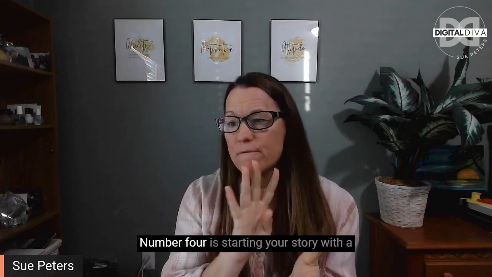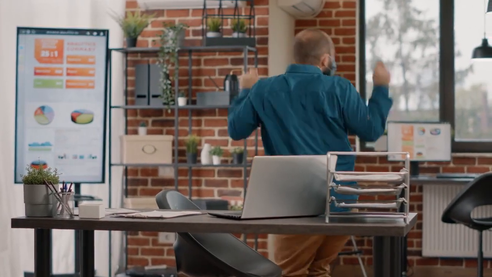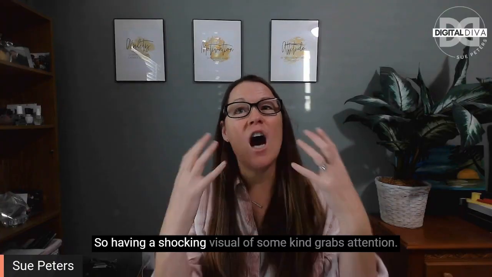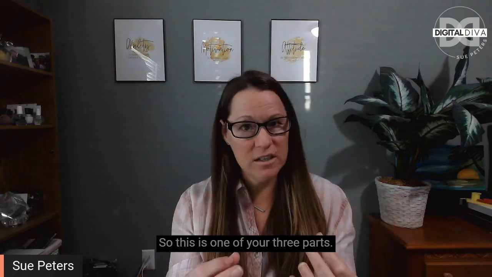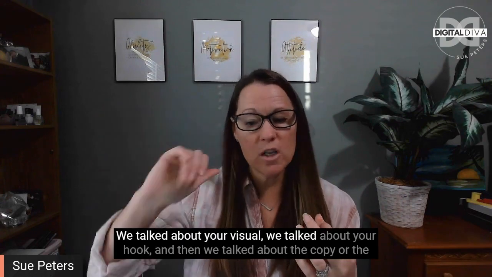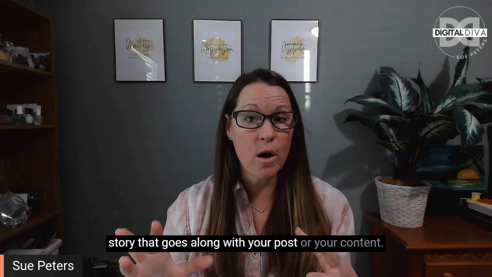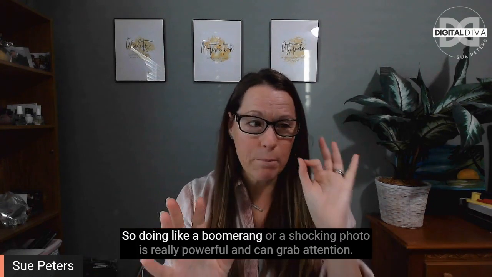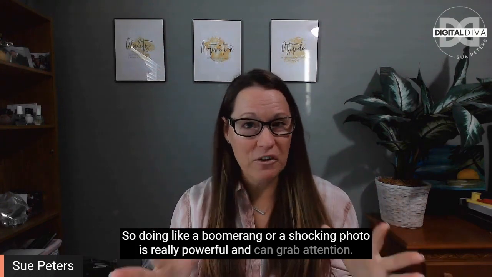Okay. Number 4 is starting your story with a photo or a boomerang that grabs attention. Having a shocking visual of some kind grabs attention. So this is one of your 3 parts. Remember, we talked about your visual, your hook, and then the copy or the story that goes along with your post or your content. So doing a boomerang or a shocking photo is really powerful and can grab attention.